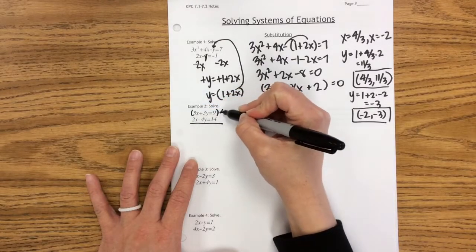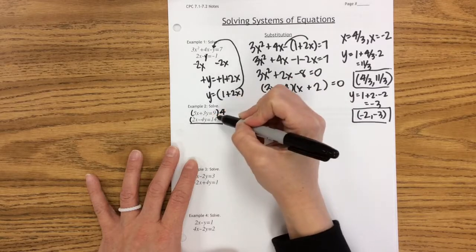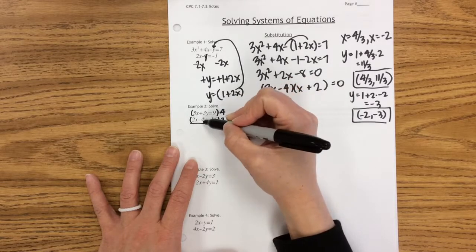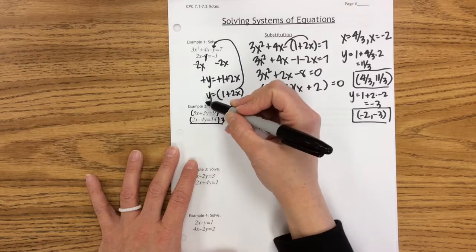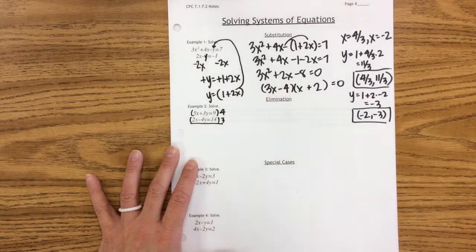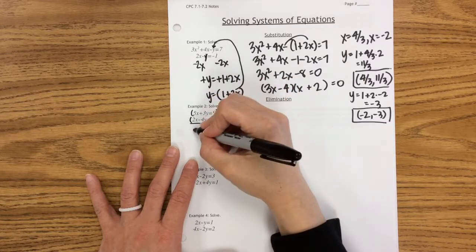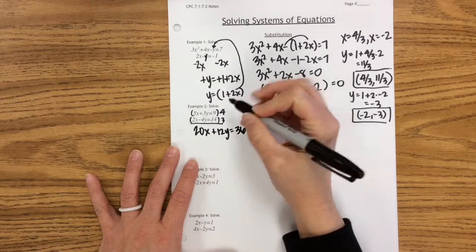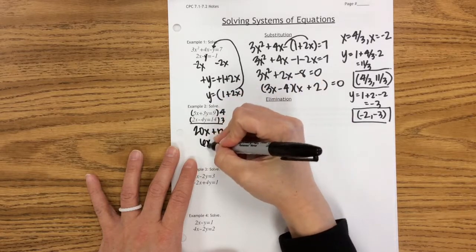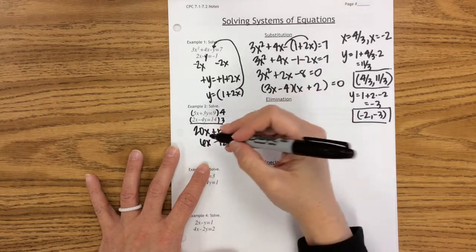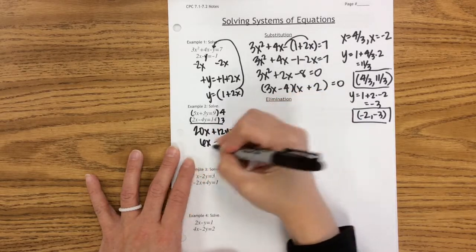I'm thinking if I multiply the top by 4 and the bottom by 3, I can get a 12y on the top and a -12y on the bottom. Then when I add the equations together, the y's will cancel. So if I multiply this 4 all the way through, I get 20x plus 12y equals 36. If I multiply the 3 all the way through, I get 6x minus 12y equals 42.